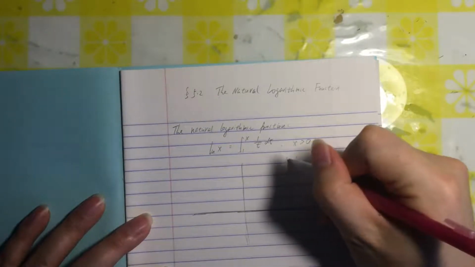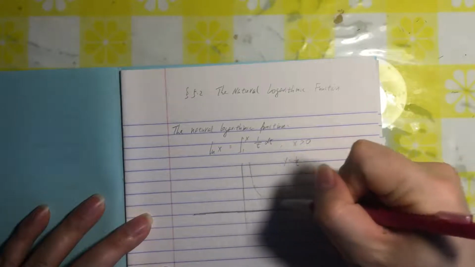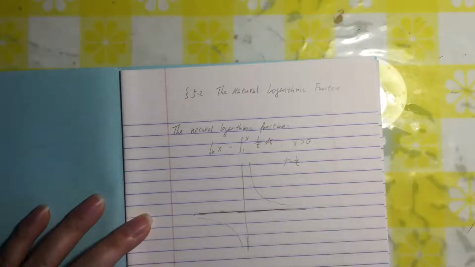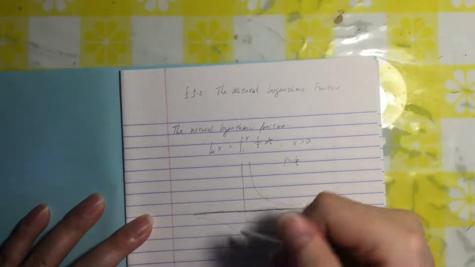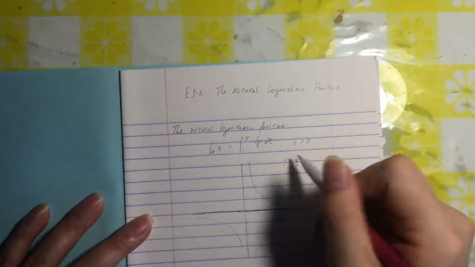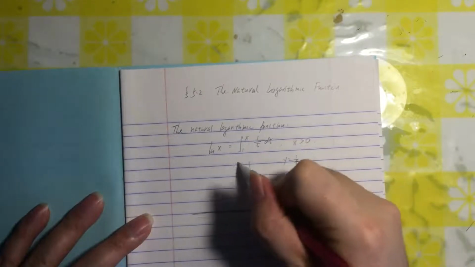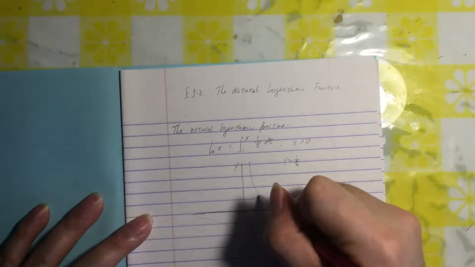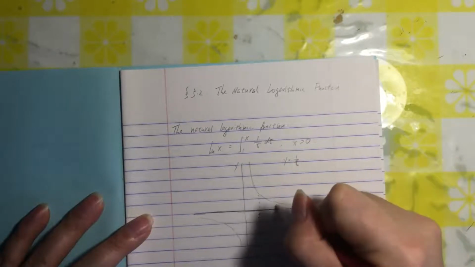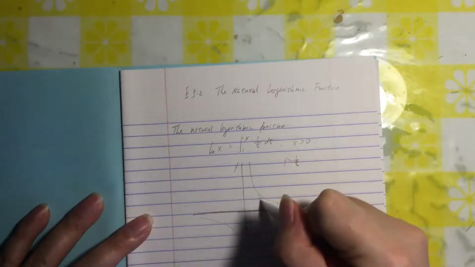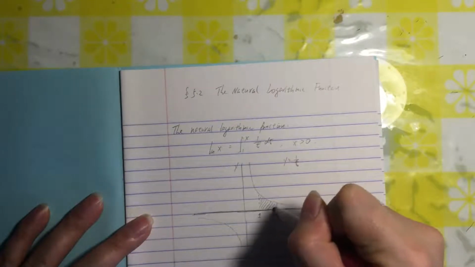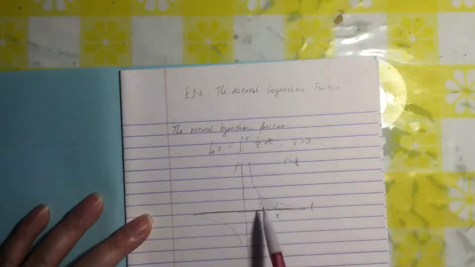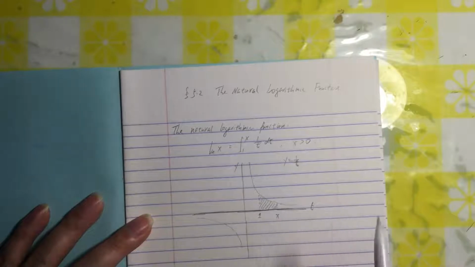The graph of y equal to 1 over t looks like this. That's the graph of y equal to 1 over t. It represents the area under the curve from 1 to x. Suppose 1 is here, x is here. The natural logarithmic function represents the area under the curve from 1 to x. So it represents the area here under the curve from 1 to x. We can see that here.